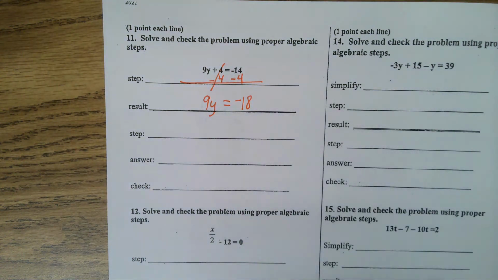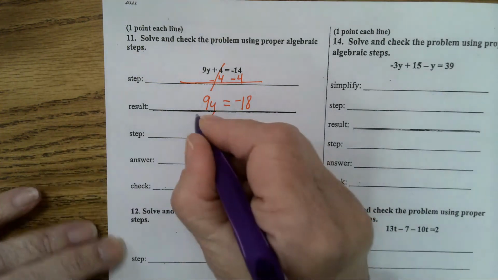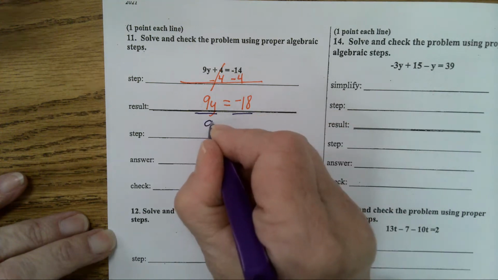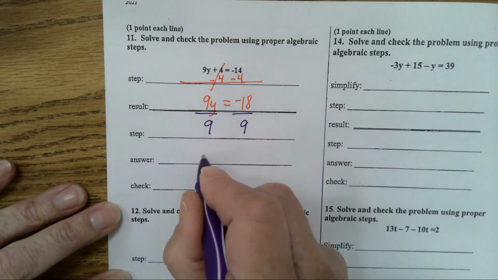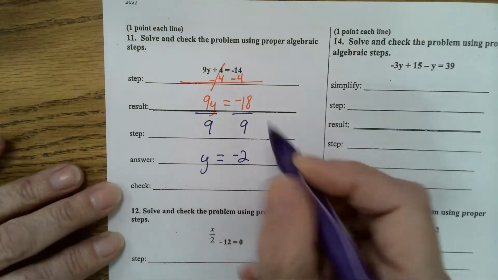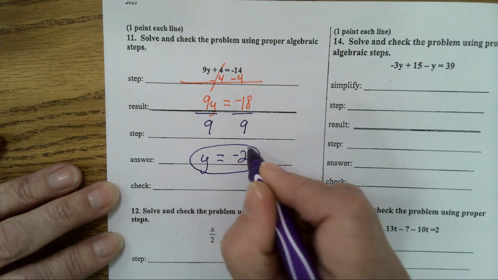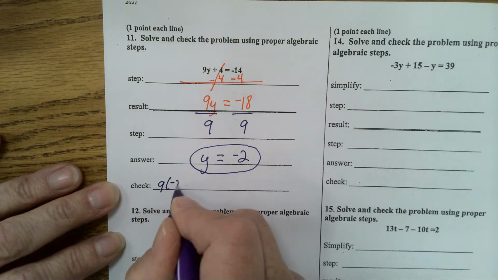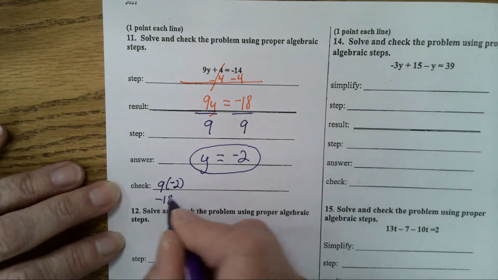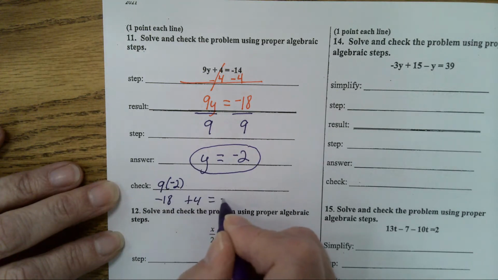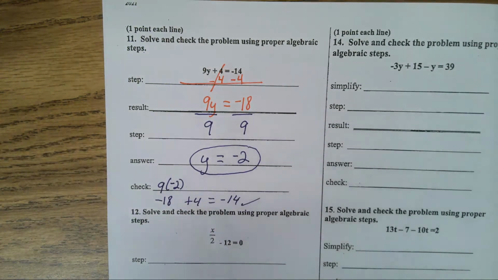Now my next step, to undo multiplying by 9, I'm going to divide. We show division in algebra with the bar. My answer, y equals -2. And yes, you have to do a check step. 9 times -2, -18, plus 4. Yes, it does. Any questions? Where did I put down my drink here? Here it is. All right, let's go on to number 12.